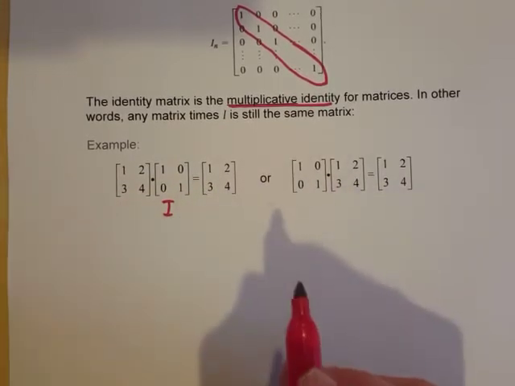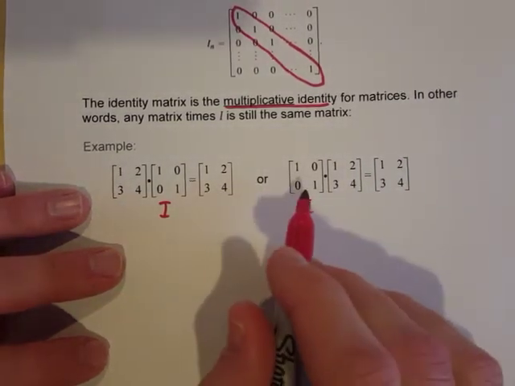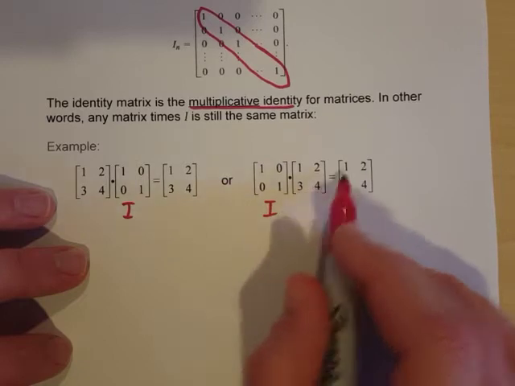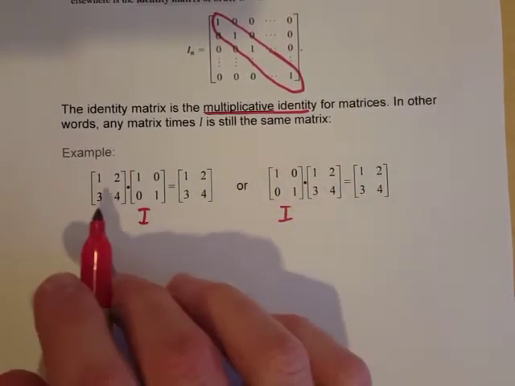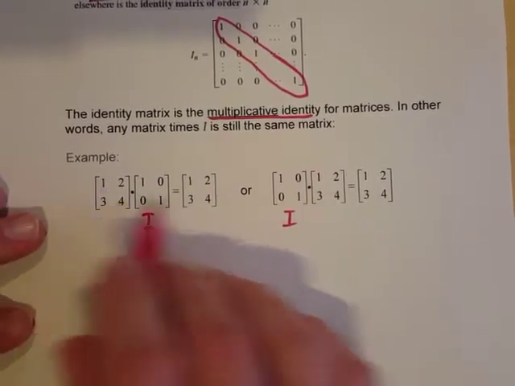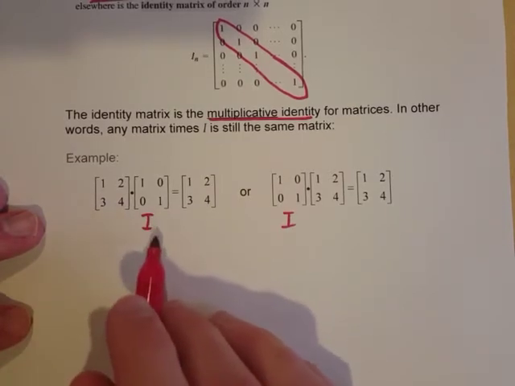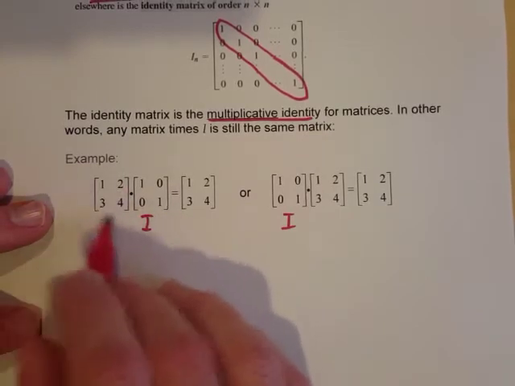Now the interesting thing about identities is that they do actually go both directions, and so I can do the identity times 1, 2, 3, 4, and also gives me 1, 2, 3, 4. Now we could go into all the details as far as the matrix multiplication, but that's not something we need to do right here. Just know that if you multiply by the identity matrix, as long as they're compatible, what will come out is your original.